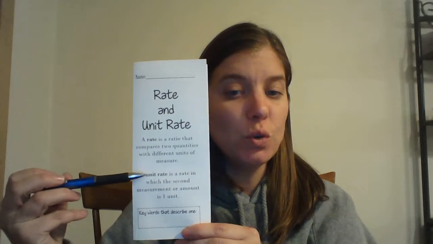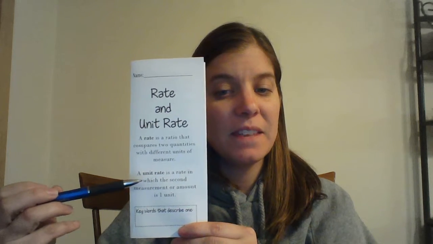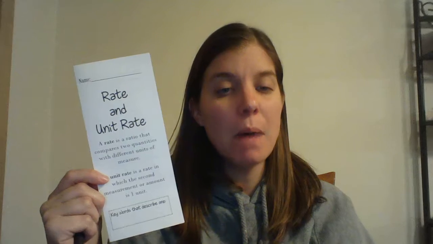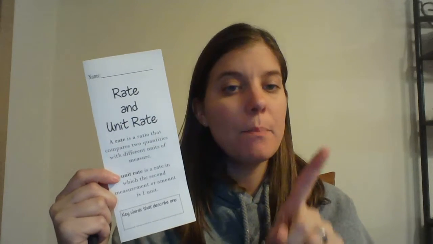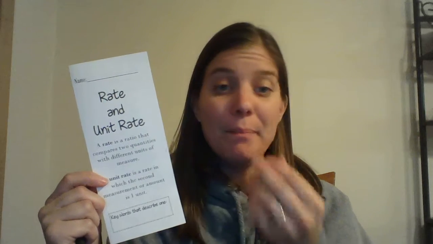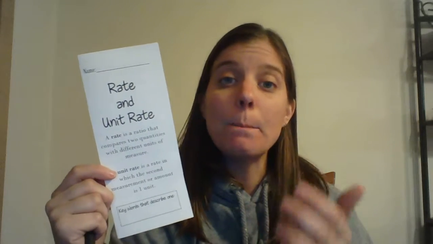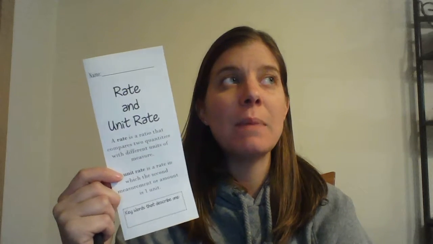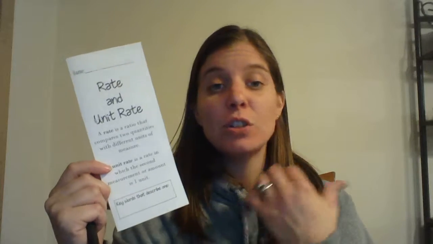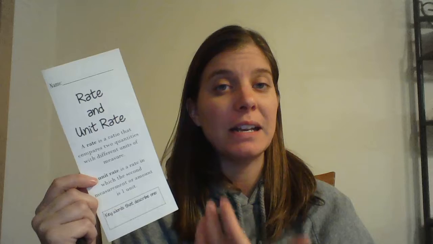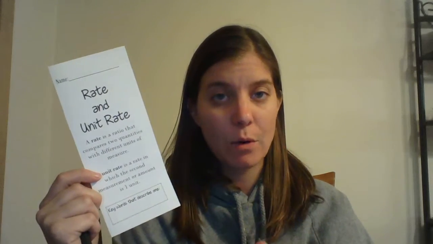Now, when you have a unit rate, the second measurement is always out of 1. So let's say we're talking about hamburger. How much money for 1 pound? If we're talking about miles and hours, how many miles per 1 hour? How many miles per hour did you travel? If you're talking about working, and you make so much money babysitting and you babysat for 5 hours, you could say how much money did I get per 1 hour?